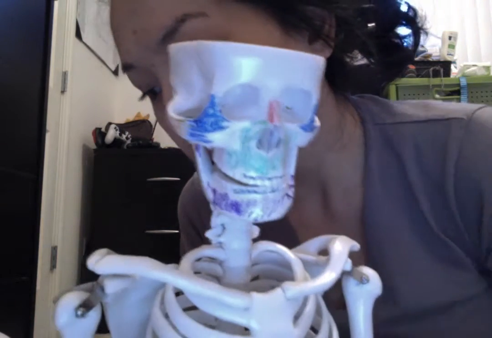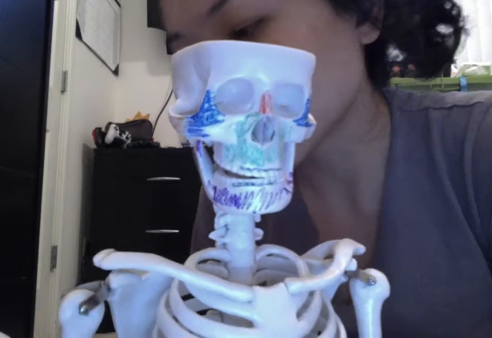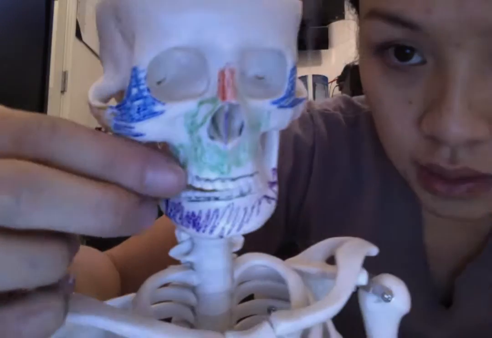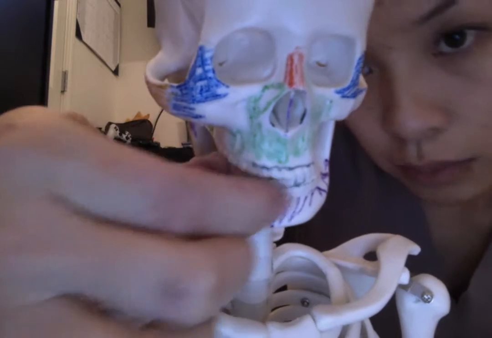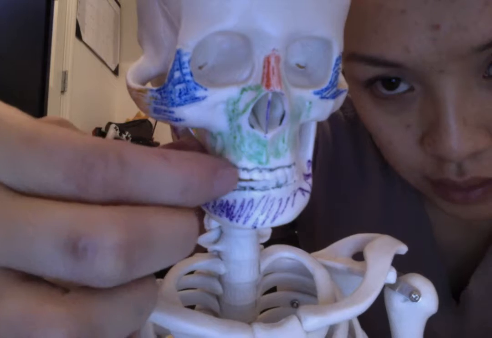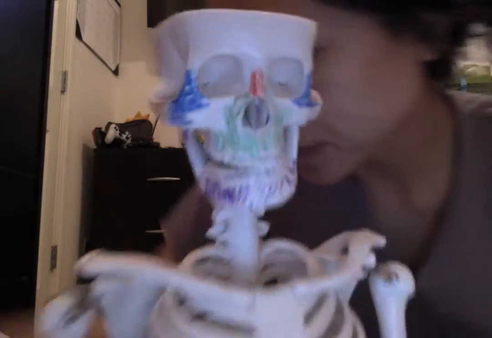And the alveolar process is the ridge of bone that contains tooth sockets. So these black markings are the alveolar process, one on the top of the teeth and one at the bottom.